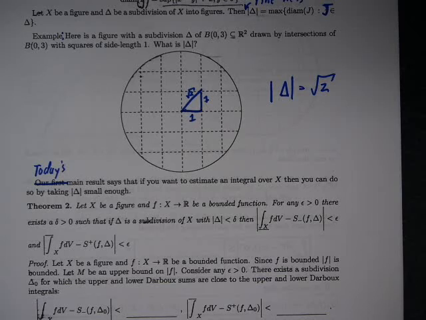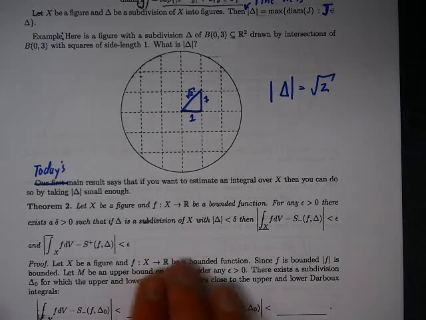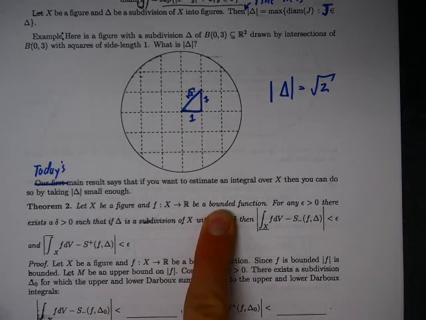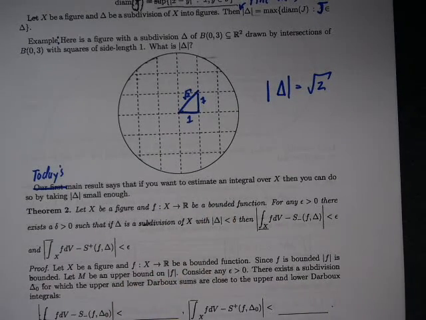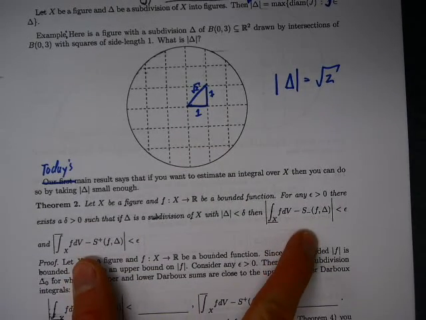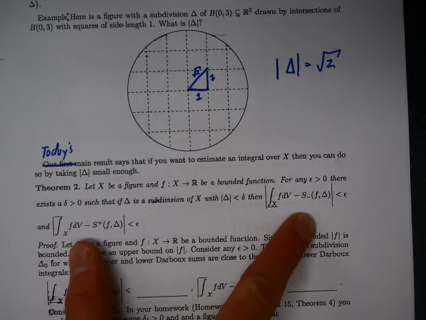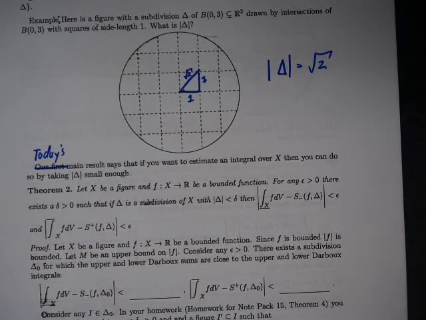Let's try to prove it. Can you just find a subdivision which satisfies those two inequalities? What's the definition of this?